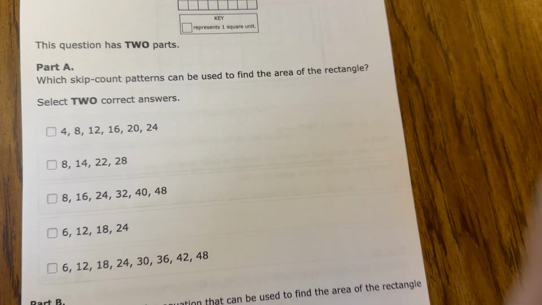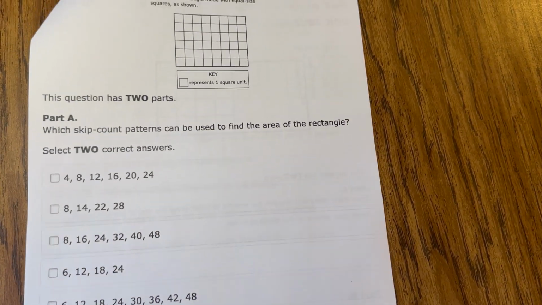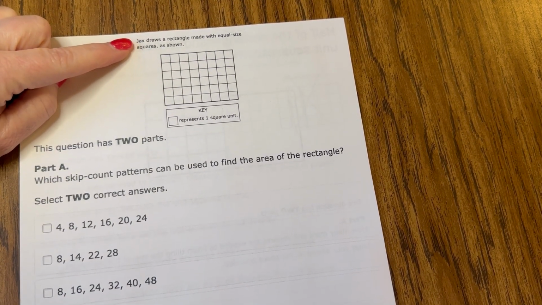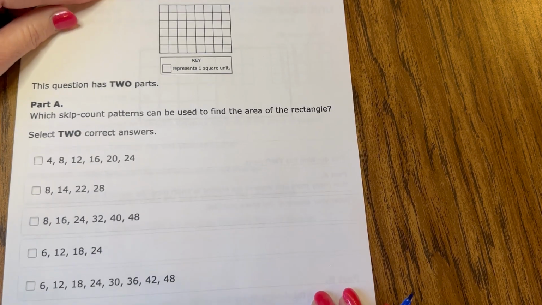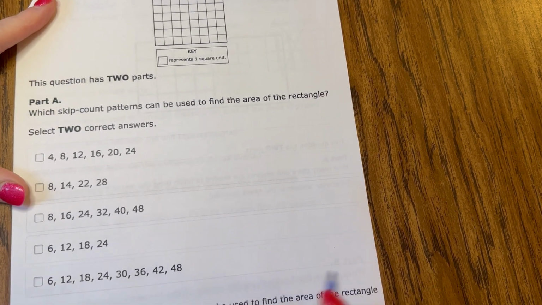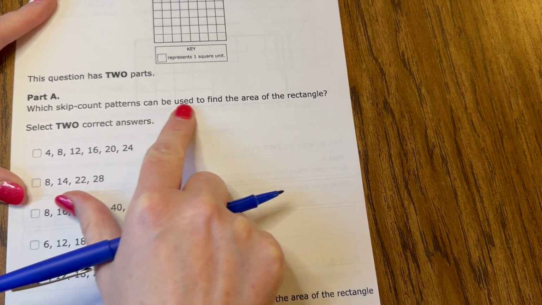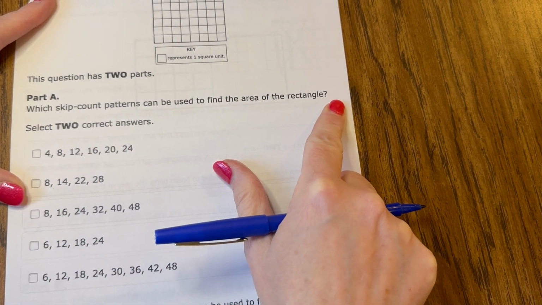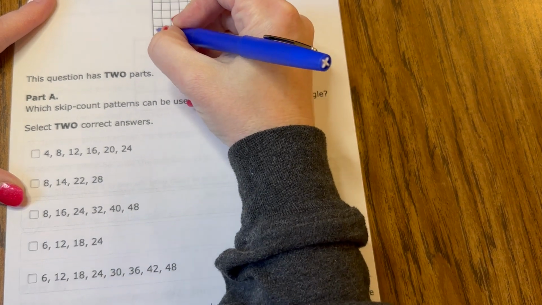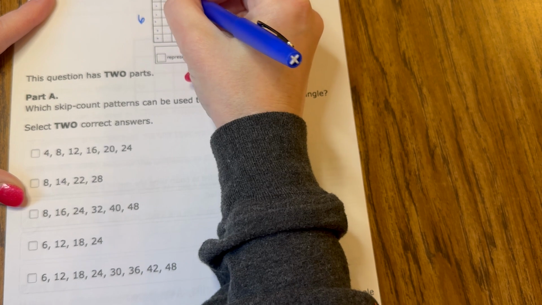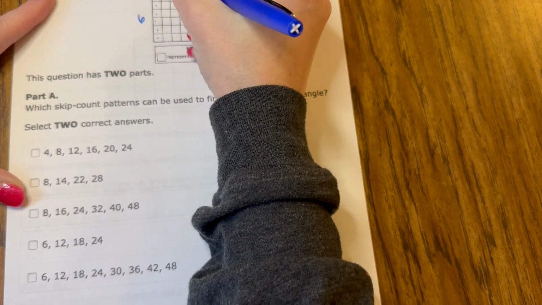I'm going to make this a little bit bigger here. All right. Jax draws a rectangle made with equal size squares as shown. This question has 2 parts. Part A. Which skip count pattern can be used to find the area of the rectangle? Well, first I'm going to go 1, 2, 3, 4, 5, 6. 1, 2, 3, 4, 5, 6, 7, 8.